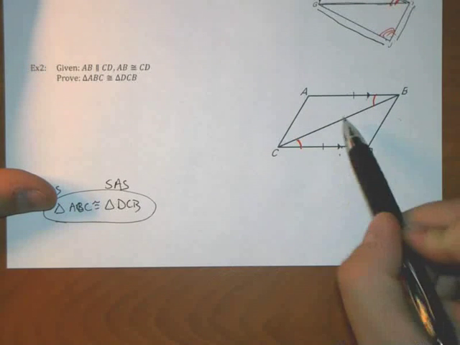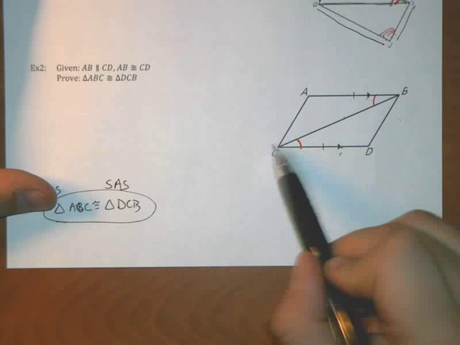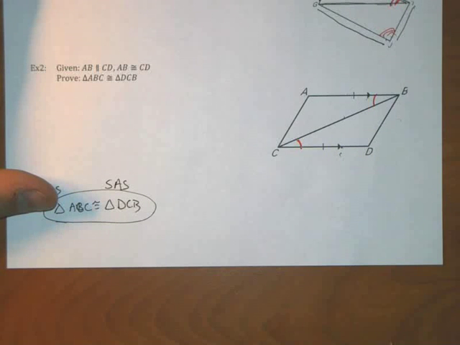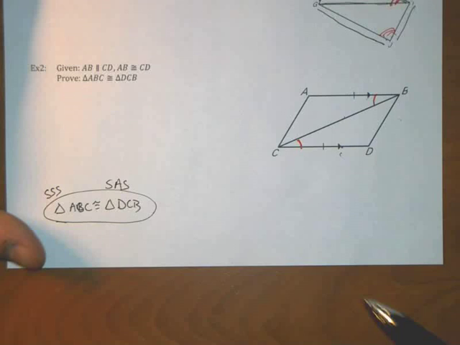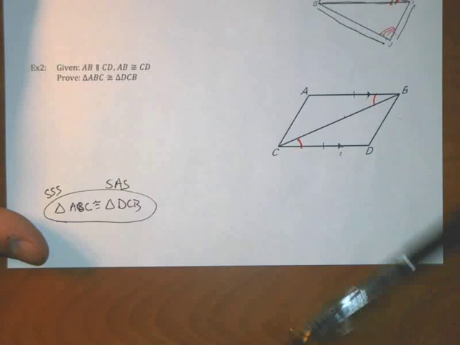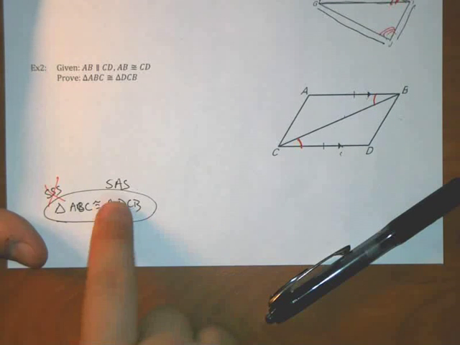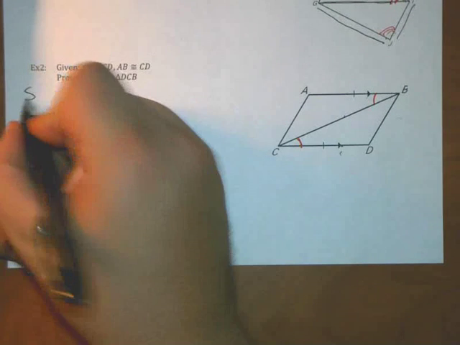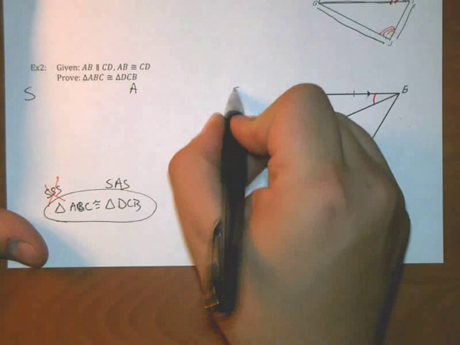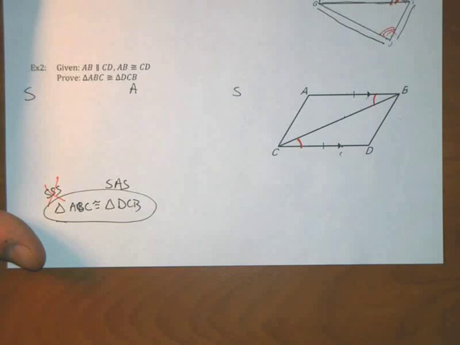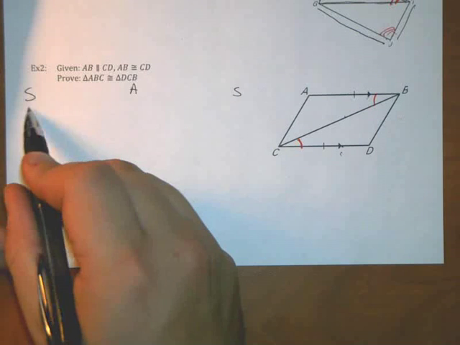And note that it looks like I'm going to get a second pair of sides, and the angles that are formed between them. I can show all three of those things are congruent. So it certainly looks like I'm going to go side, angle, side, and I just don't quite have enough information for side, side, side. But I think I can do this. So that means I'm going to do side, angle, side.